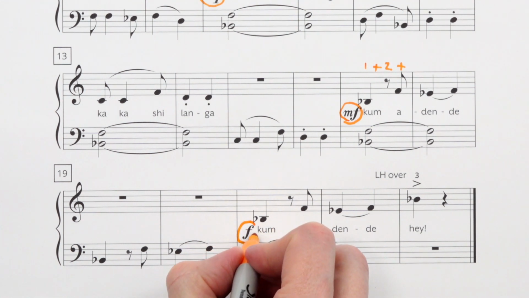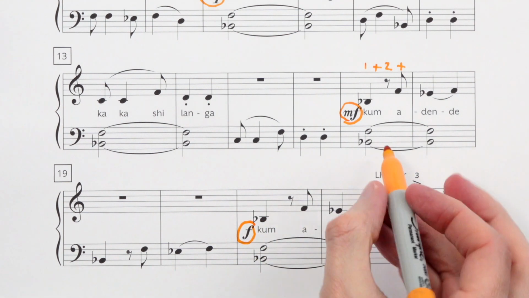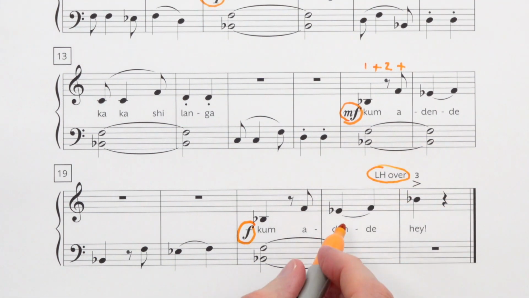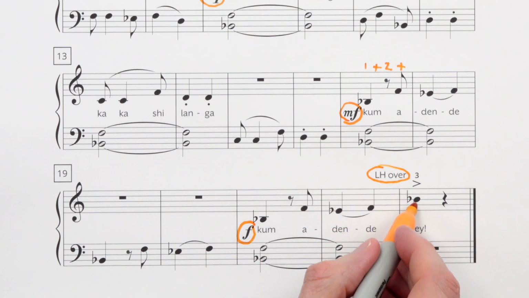Then we come up to forte. We're going to play this strong and loud. 1 and rest. And then LH over means we're going to cross our left hand over the right hand so we can play this high note.